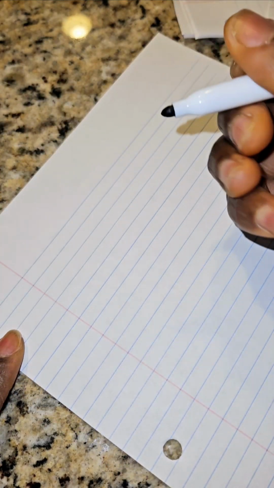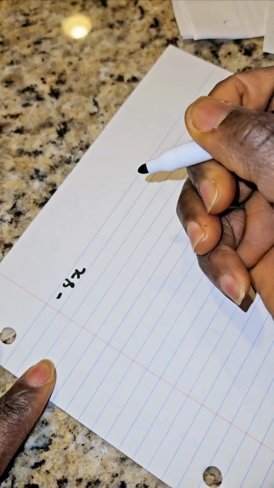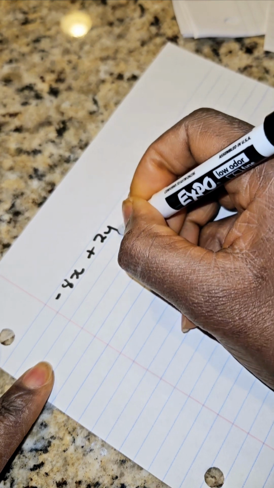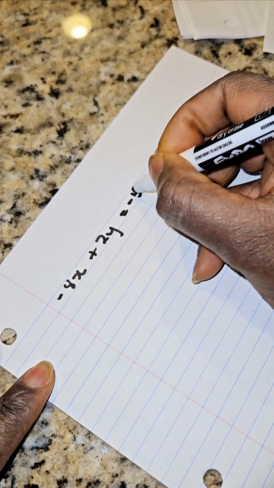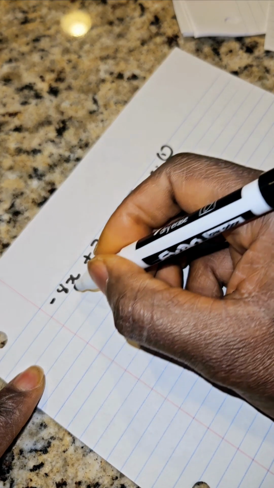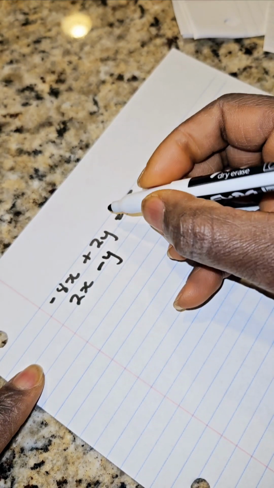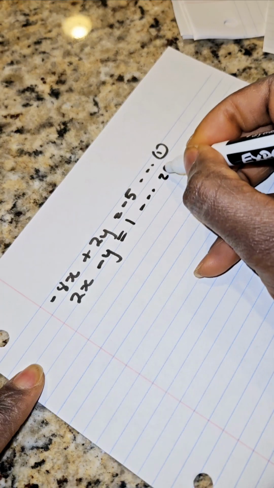Today let's do a little bit of simultaneous equations and let's solve some equations by substitution. If we have two simultaneous equations, let's take for instance negative 8x plus 2y equals minus 5. Let's call this equation 1. I like to label my equations. And the second equation is 2x minus y equals 1. I label this equation 2.